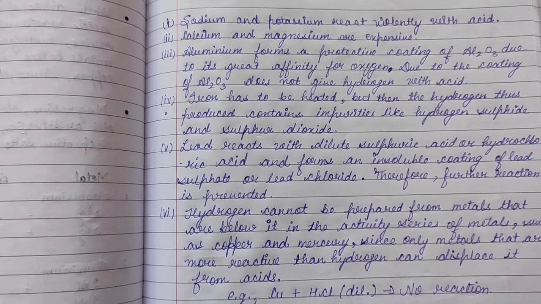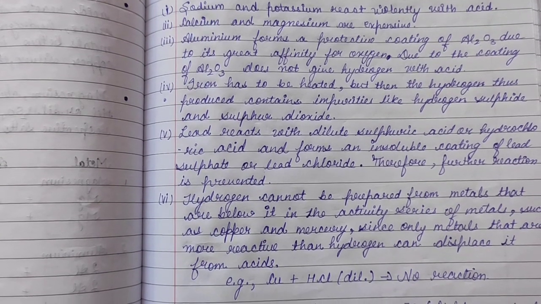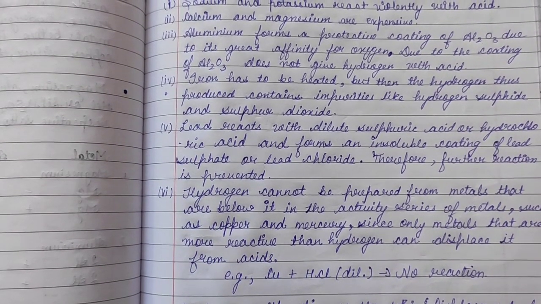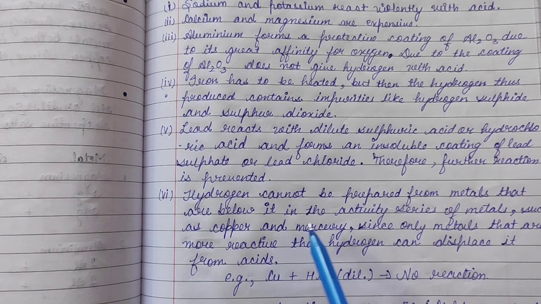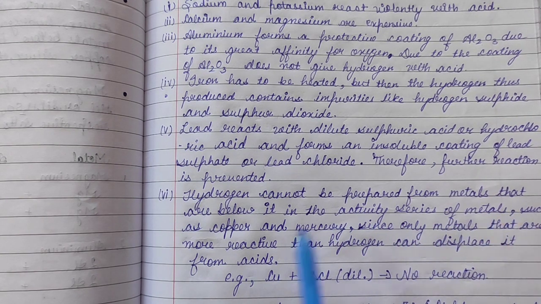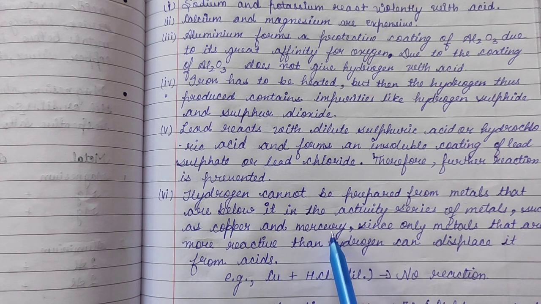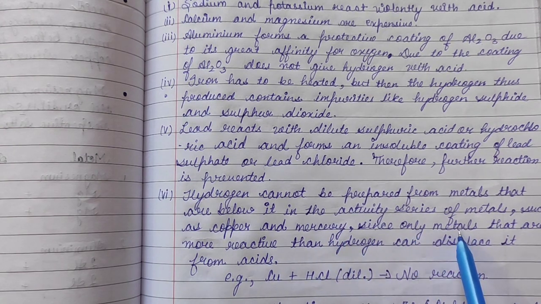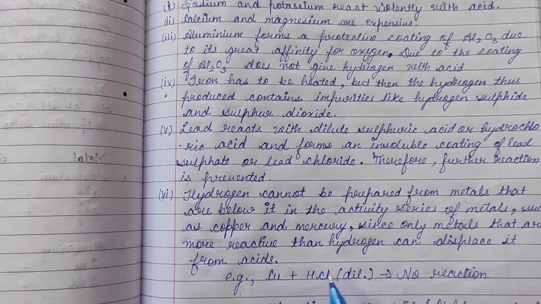Now move on to the last point, which is the sixth one: hydrogen cannot be prepared from metals that are below it in the activity series of metals, such as copper and mercury, since only metals that are more reactive than hydrogen can displace it from acids. Example, Cu plus dilute HCl will give no reaction.